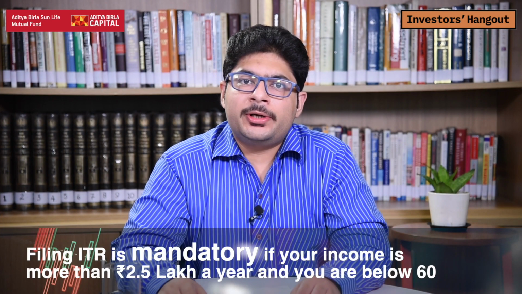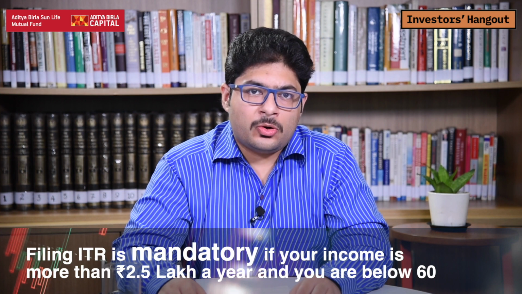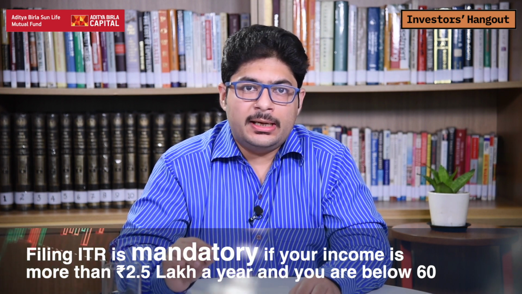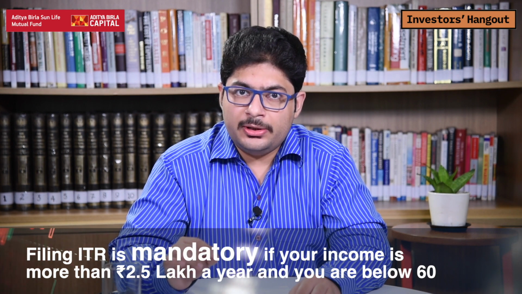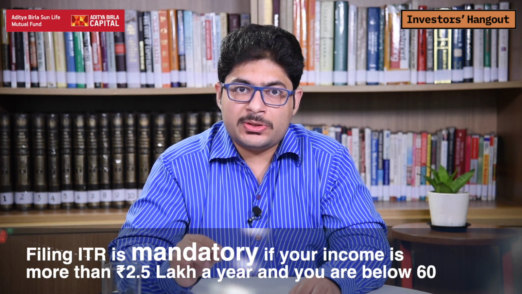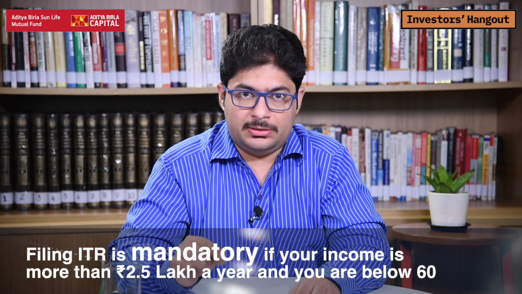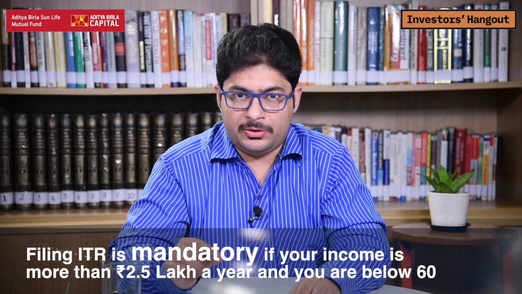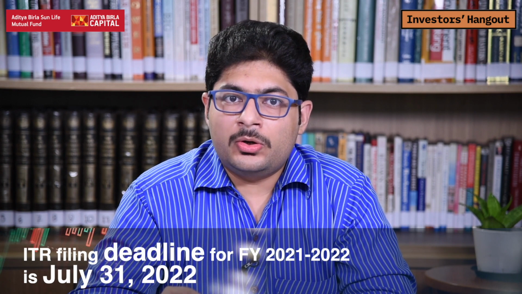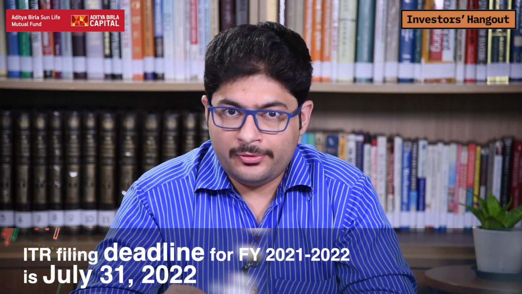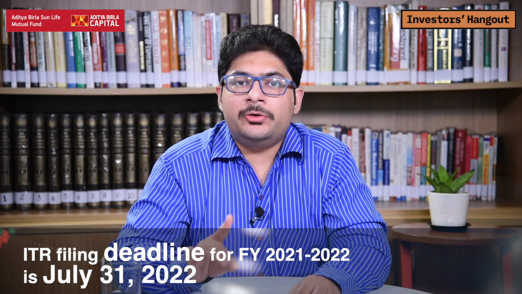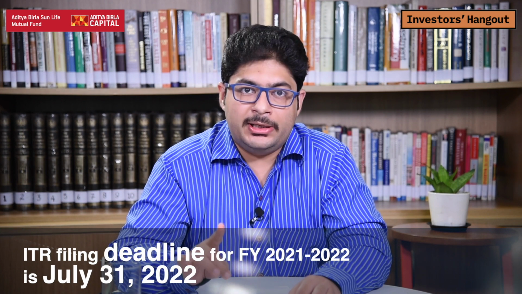So first of all, it is important to understand that only if your gross total income, that is the annual income without any deductions, exceeds the basic threshold, which is 2.5 lakh rupees, if your age is less than 60 years, only then are you required to file your tax return. If you are a senior citizen, it is 3 lakh rupees. All individuals must file the income tax return on or before 31st July 2022 for the previous year, that is 1st April 2021 to 31st March 2022.